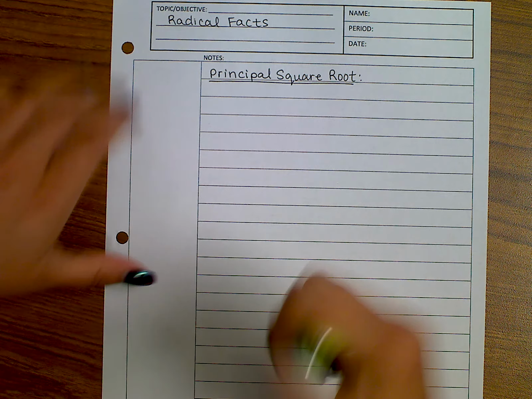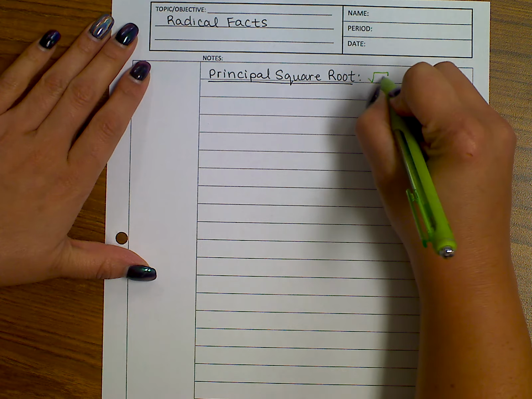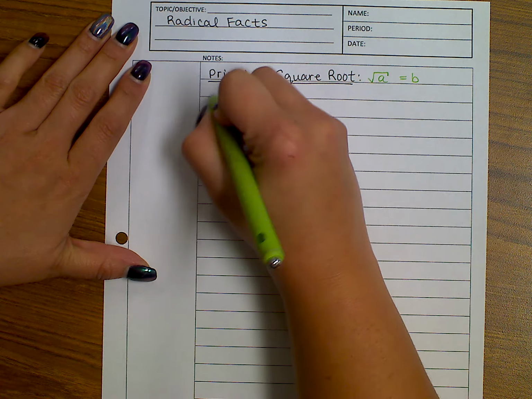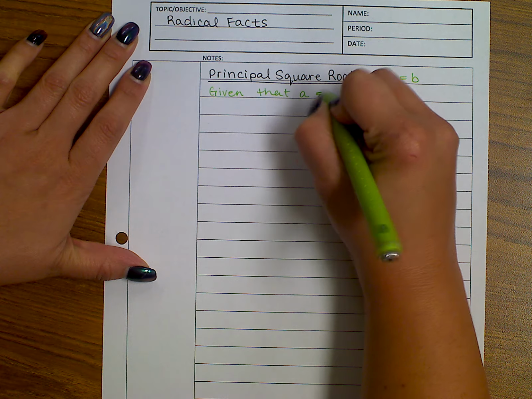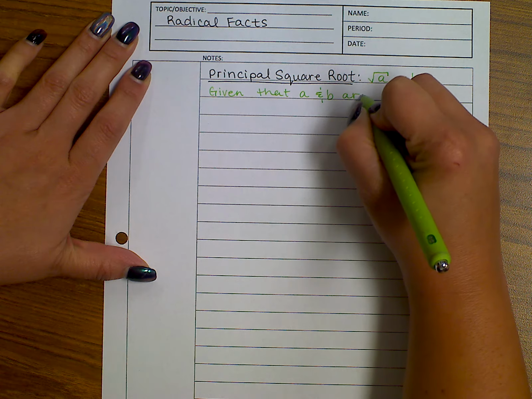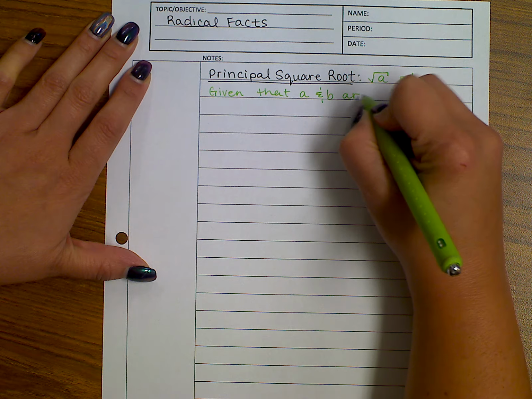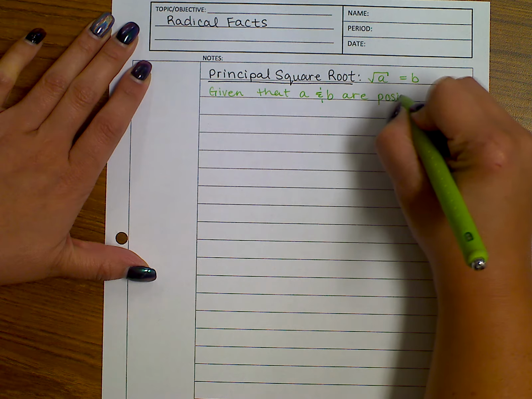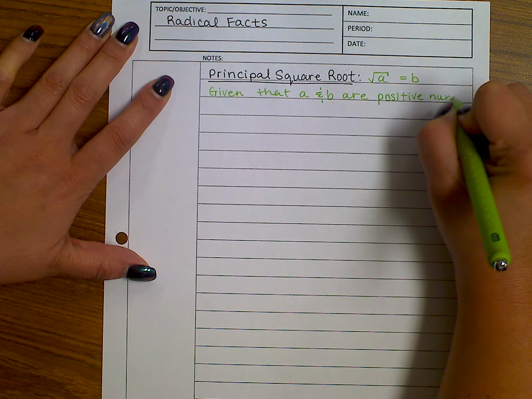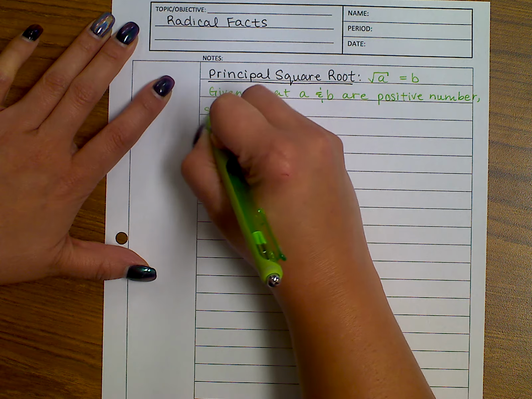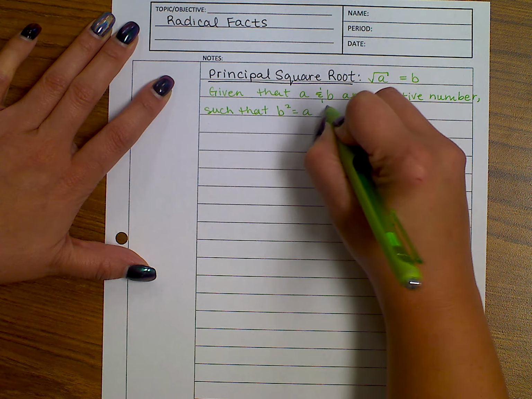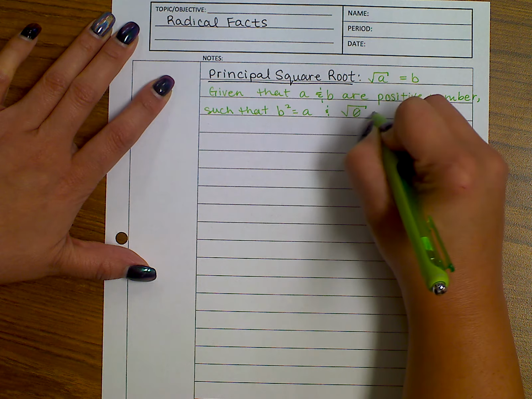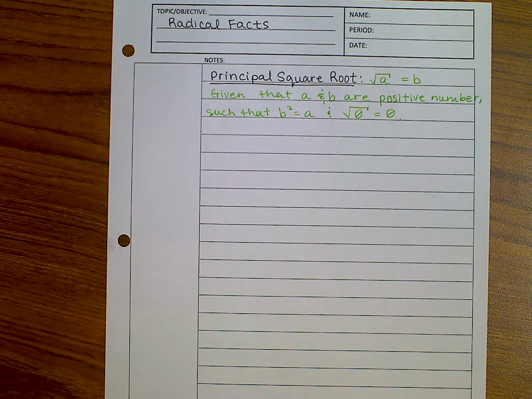Now, in this theorem, it states that the square root of A is equivalent to B, given that A and B are positive numbers, such that B squared is equivalent to A, and the square root of 0 is equal to 0. All right.